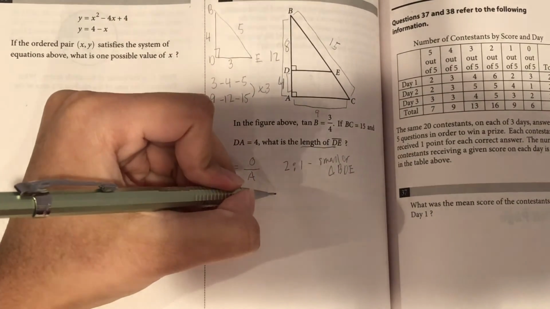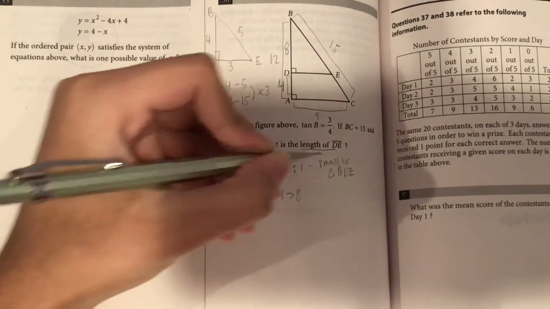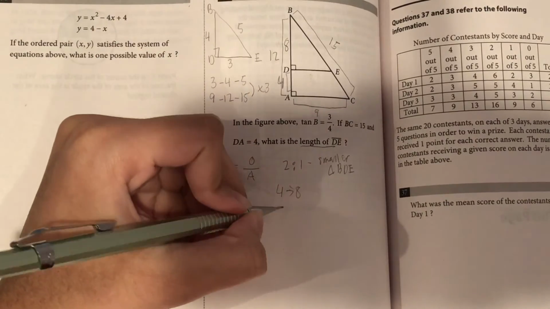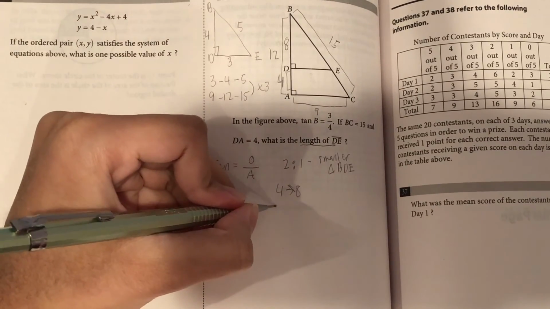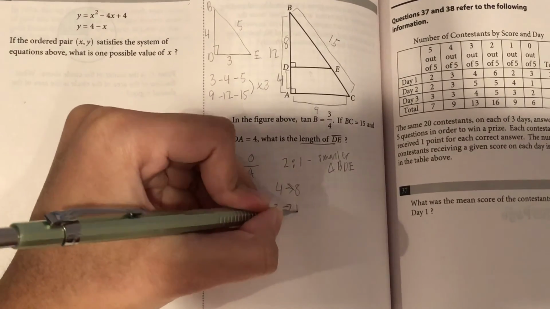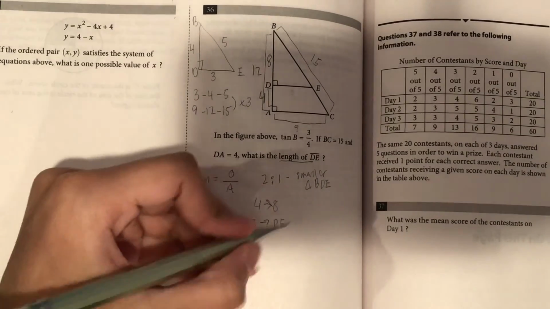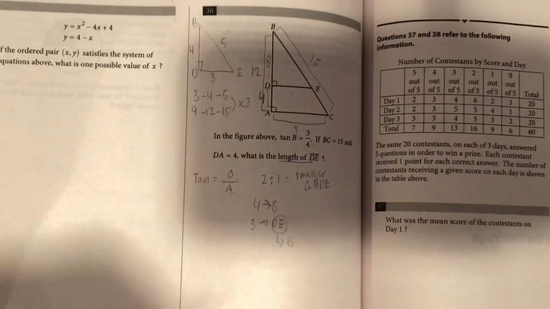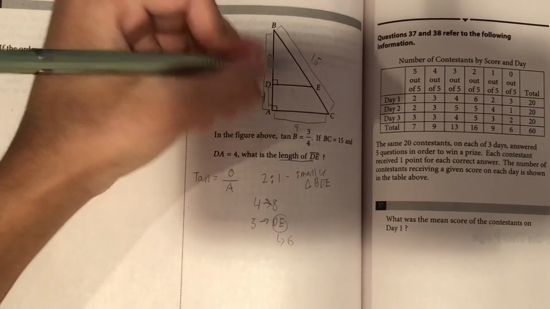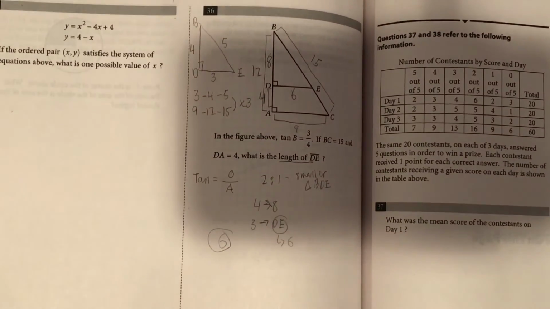As I said before, we're going from 4 to 8, so we're multiplying by 2. If we want to go from 3 to DE, we also have to multiply by 2. So DE would be 6. Since we're finding the length of DE, we don't even have to find the length of BE, and our answer is 6.